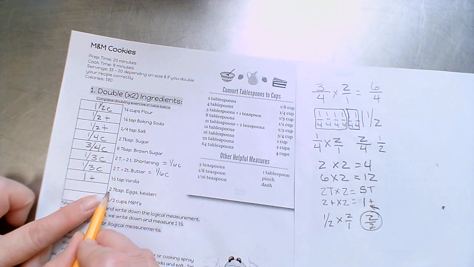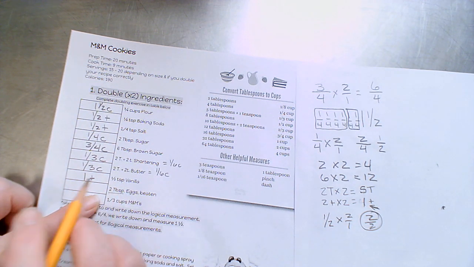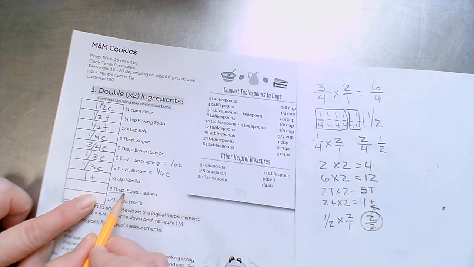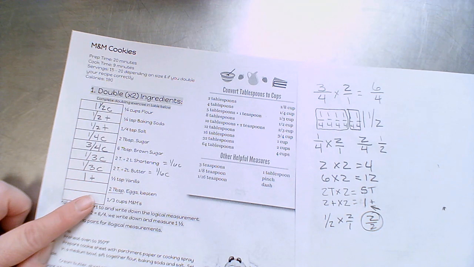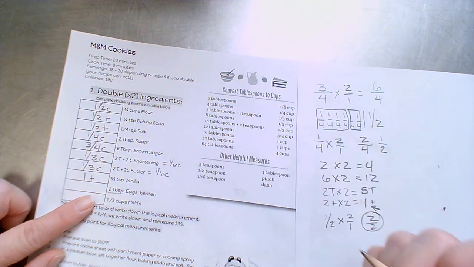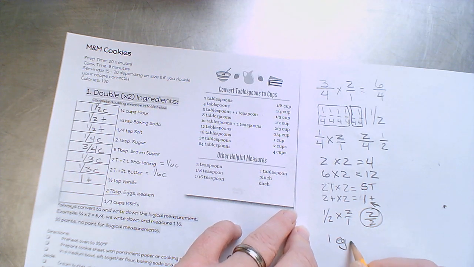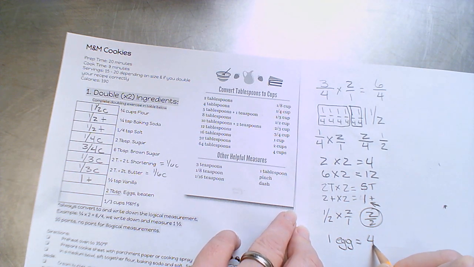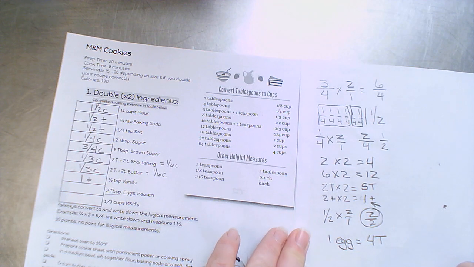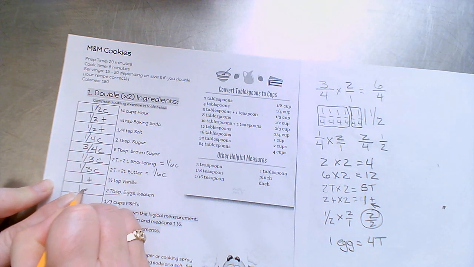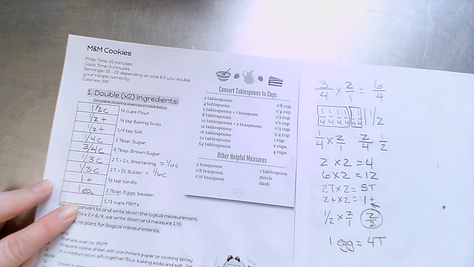All right, here we go. 2 tablespoons of beaten eggs. Well, team, 2 tablespoons happens to be half of an egg. So this is another new addition for your conversion chart, that 1 egg equals, on average, 4 tablespoons. So I can go ahead and write here 1 egg. And my unit, I write each.